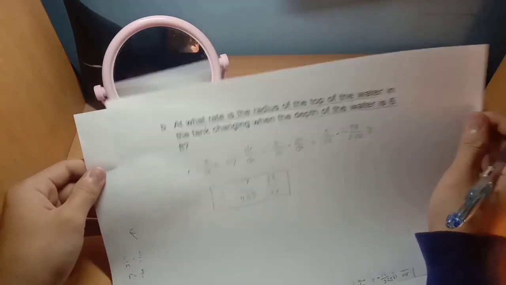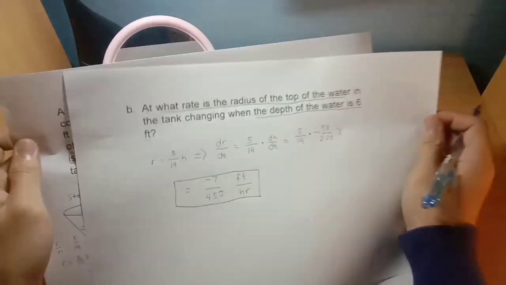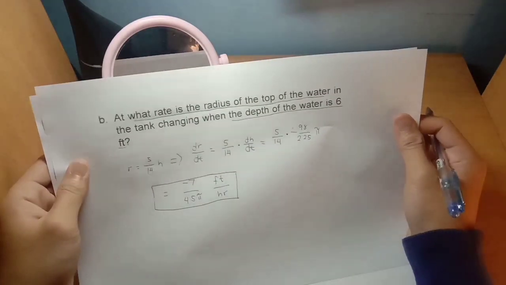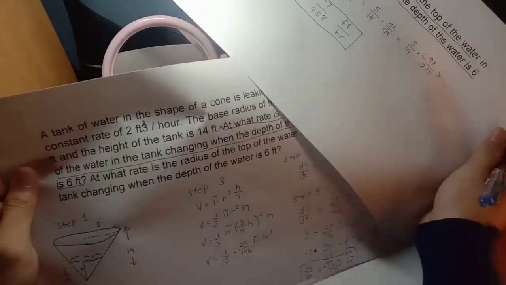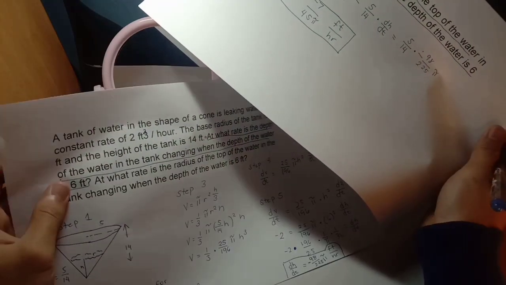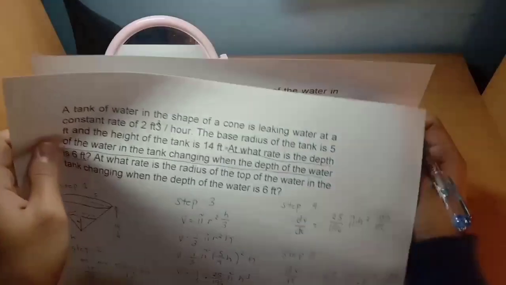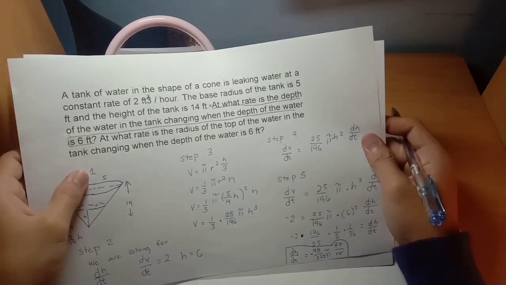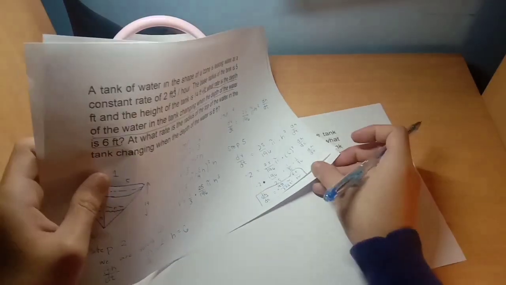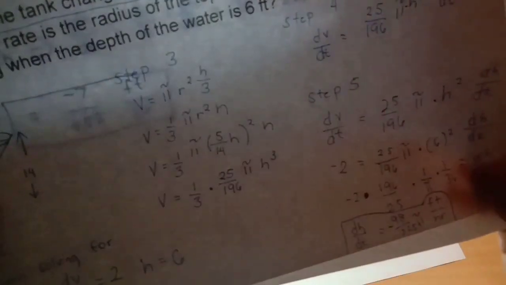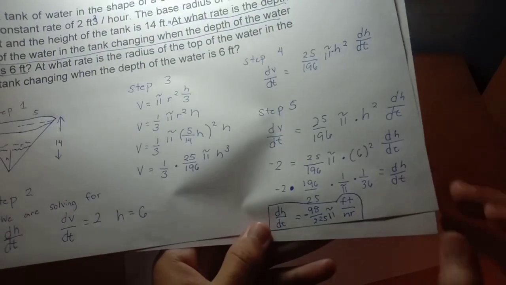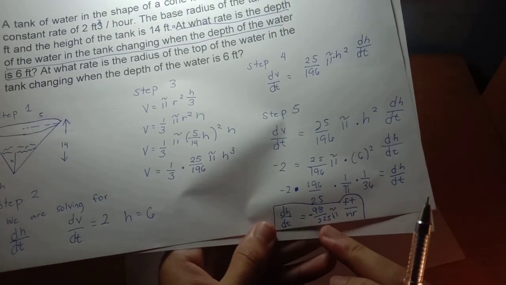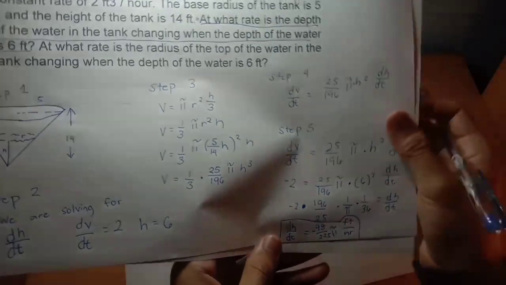So that's how we solve this problem. This is the first part. The answer is dh/dt is equal to negative 98 over 225 pi feet per hour.